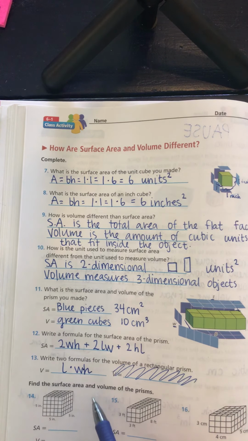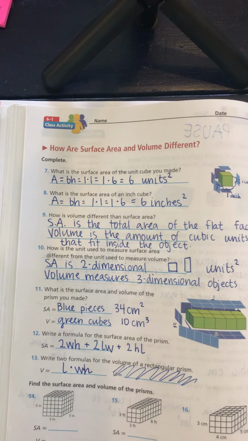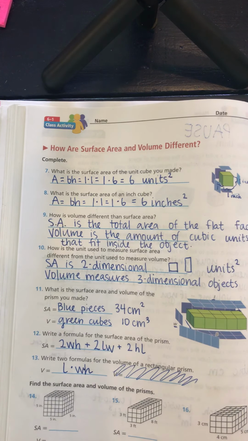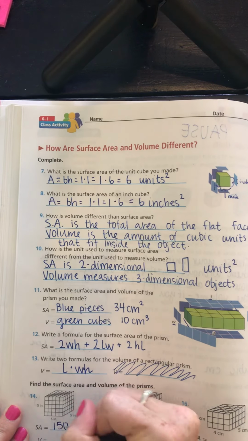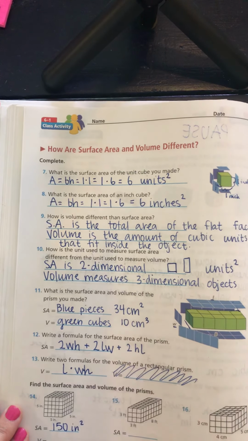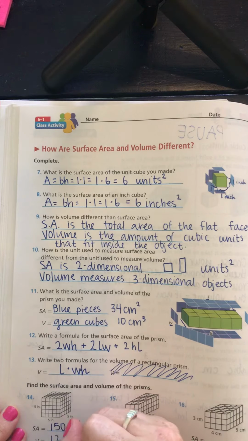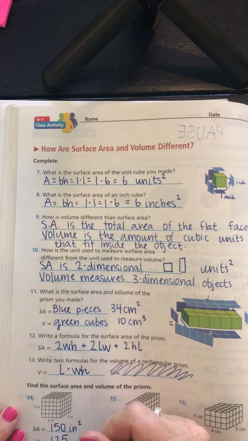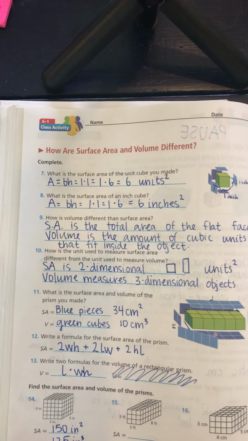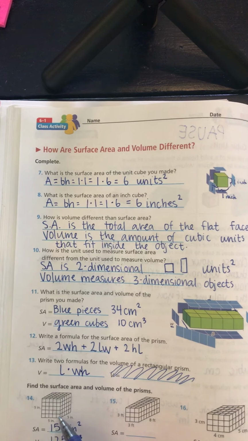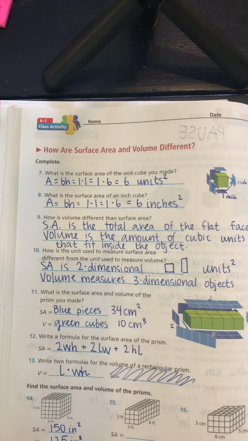Find the surface area and volume of the prisms. I'll let you go through and do the work on these, but the answers are 150 inches squared and 125 inches cubed. Remember that for surface area, you're doing each of the faces and then adding them together.